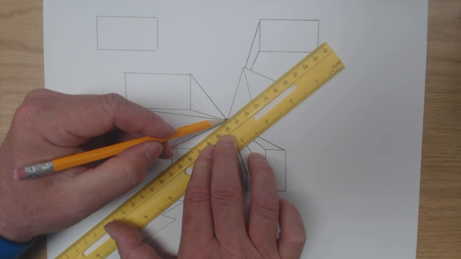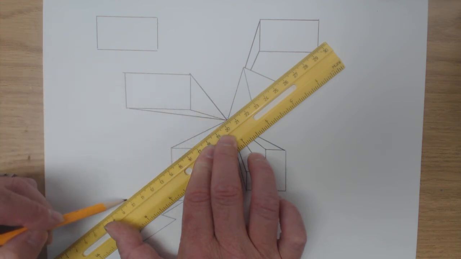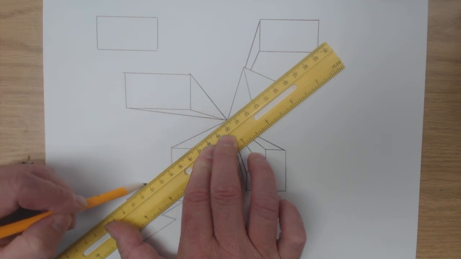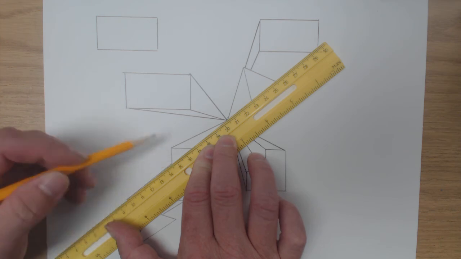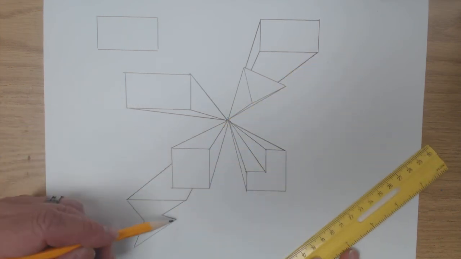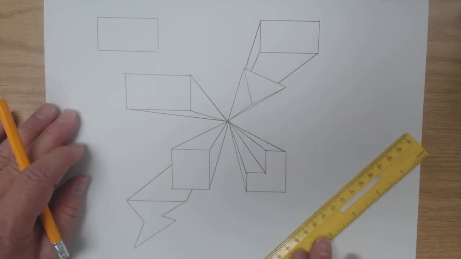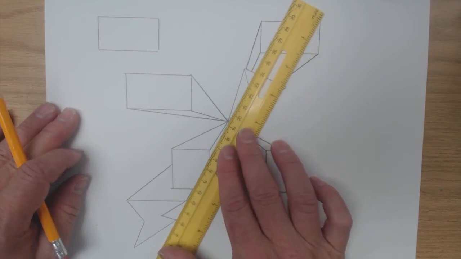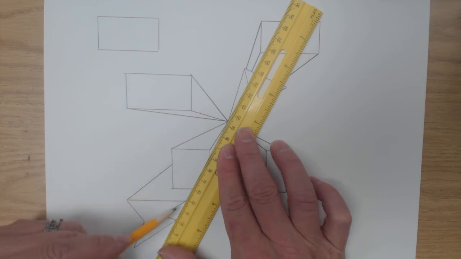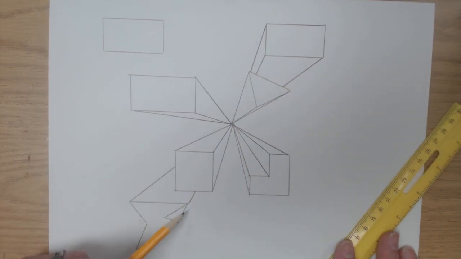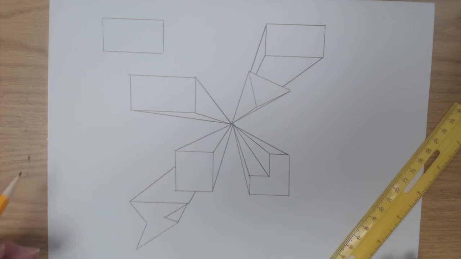And I line it up exactly here and here, and I draw down until I hit my other building, and I stop. What about this vertex here? Let's see what we can do. Yes, I can. And I stop once I hit the building right there.